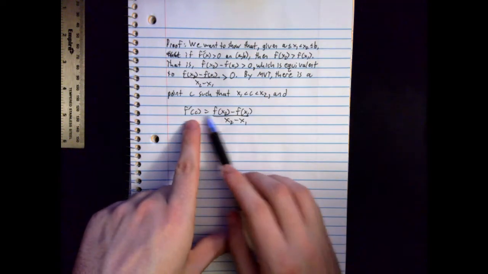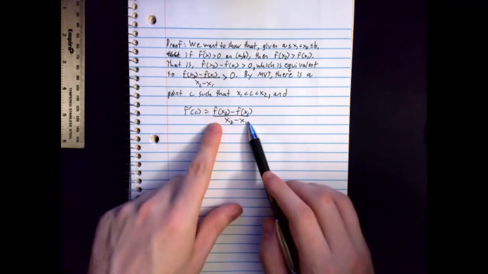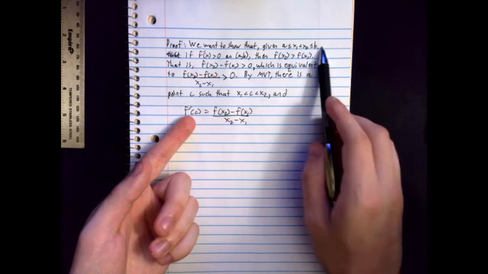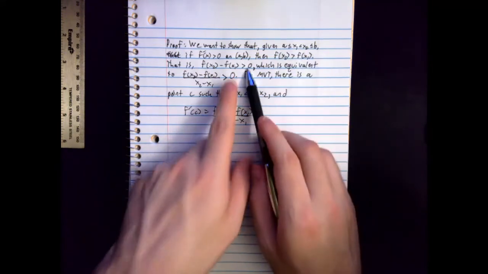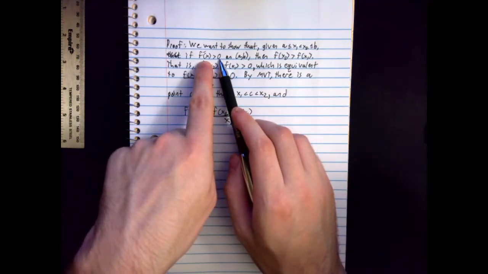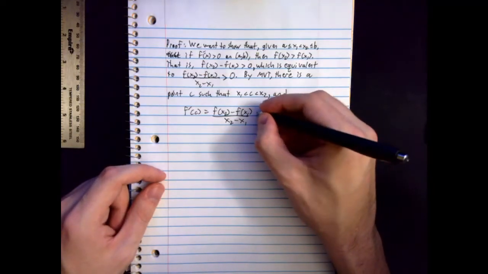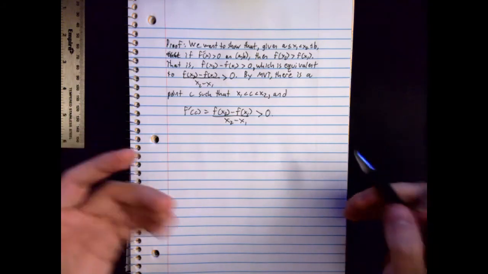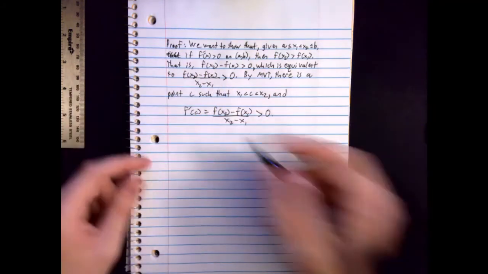So we have this point C where this is true, but what do we know about the derivative? C certainly lives in this bigger interval, a to b, and I know my derivative is positive in that interval. So I know that this is greater than 0. Well, that's it. We're done. That's what we wanted to show.